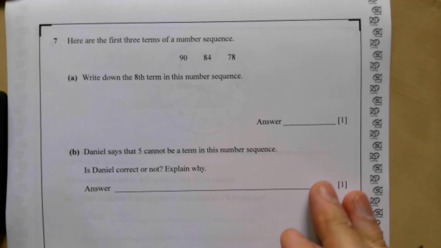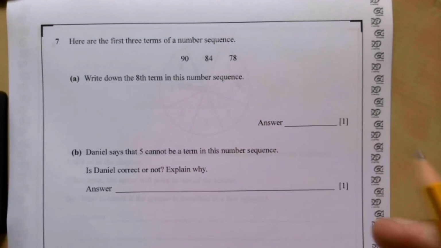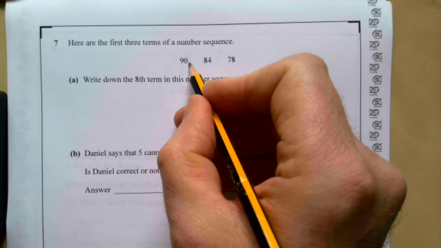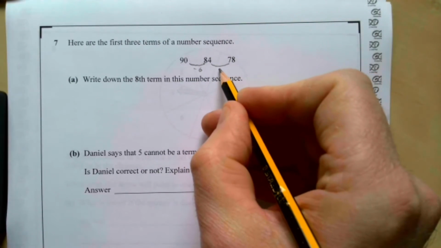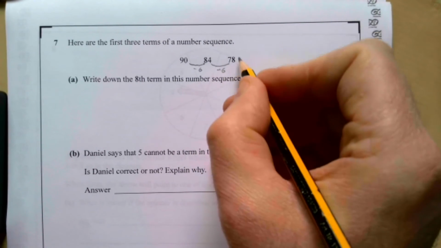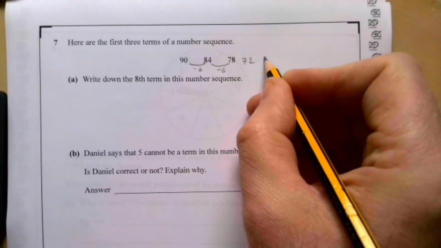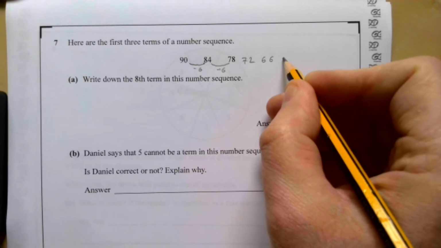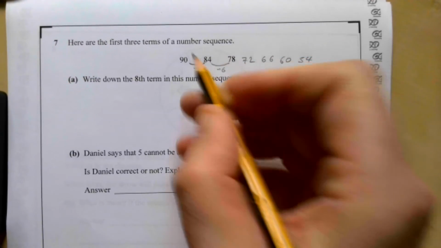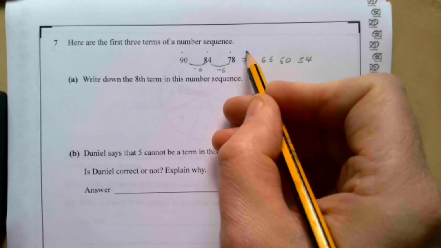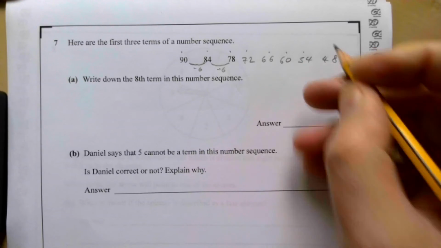Question 6. Here are the first 3 terms of a number sequence. Write down the 8th term in this number sequence. So what's happening here? It's take away 6. And so we're going to take away 6 again. So take away 6 from this would give me 72. Take away 6 from this would give me 66. Take away 6 from this would give me 60. Take away, 54. How many numbers is this? 1, 2, 3, 4, 5, 6, 7. So one more, and it's going to be 48.